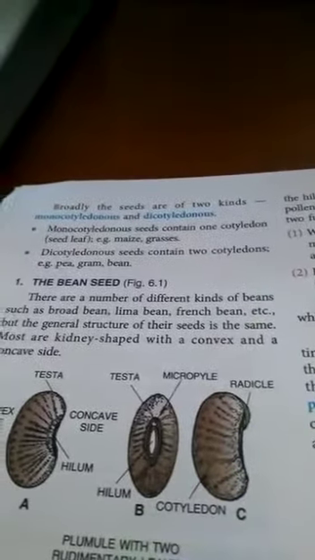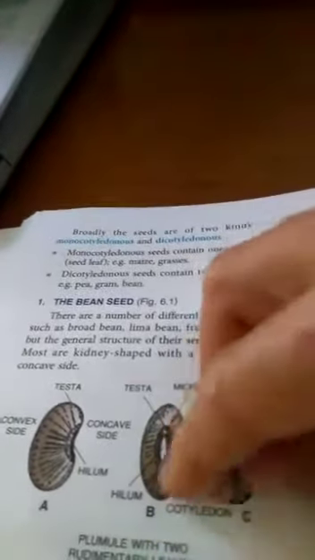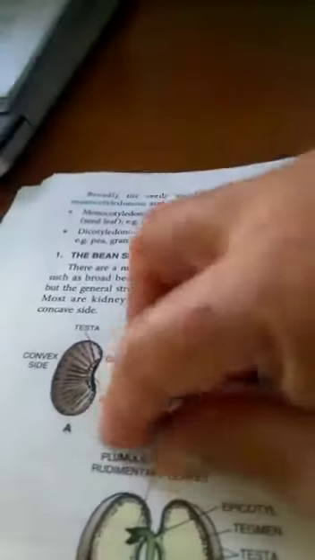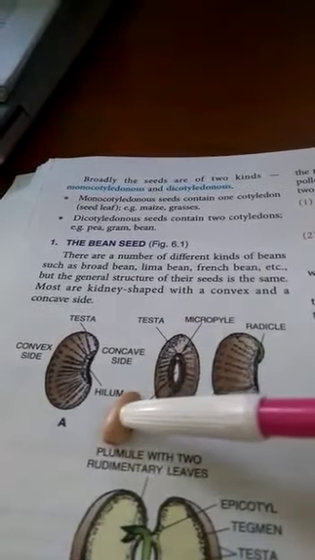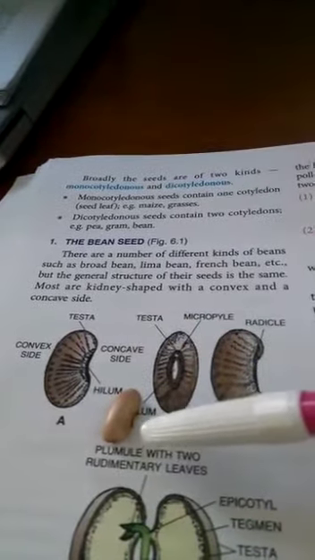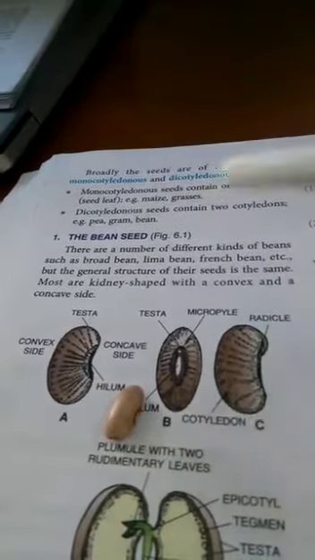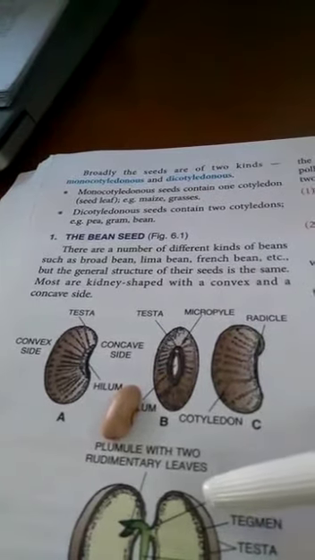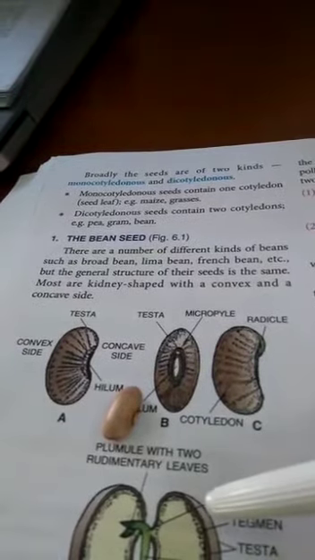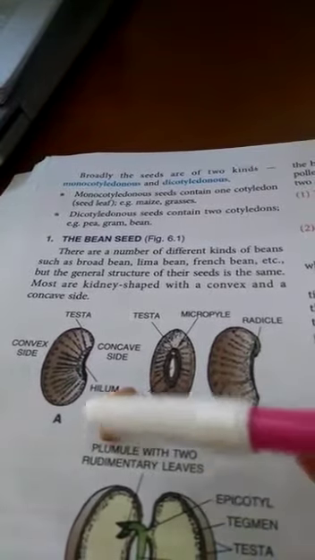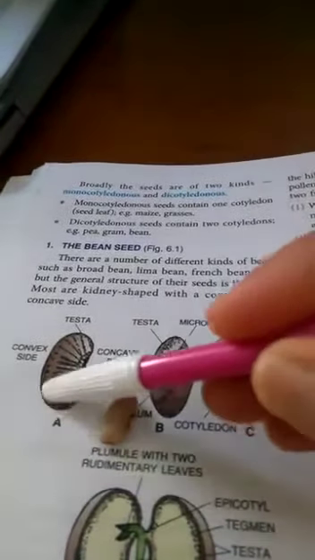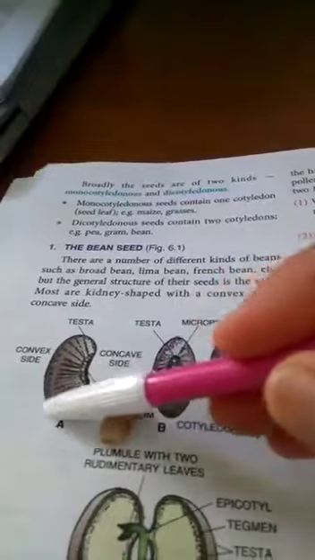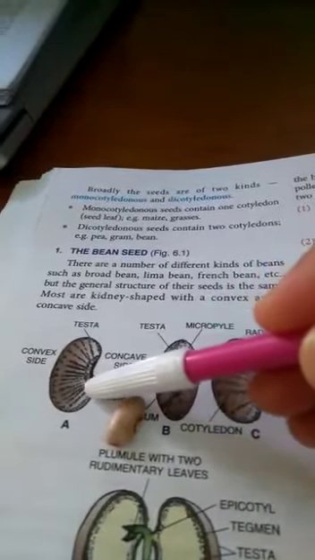You might have seen bean seeds. What is the shape of this seed? It is kidney shaped. There are different types of beans that you eat, but the basic structure of all bean seeds is the same. Their shape is kidney shape. They have one convex side and one concave side.